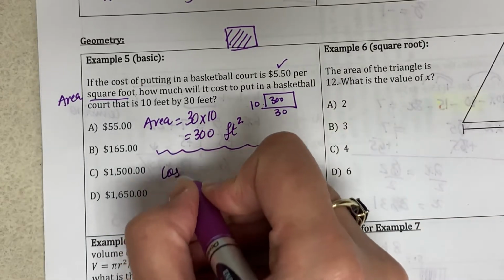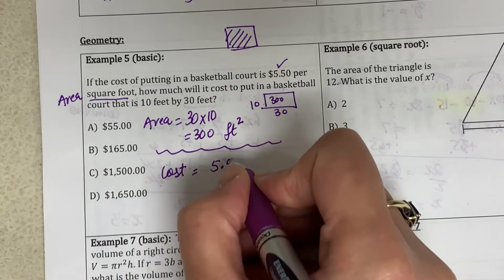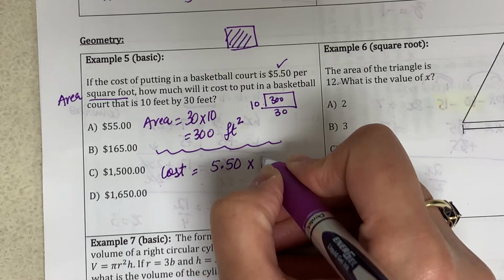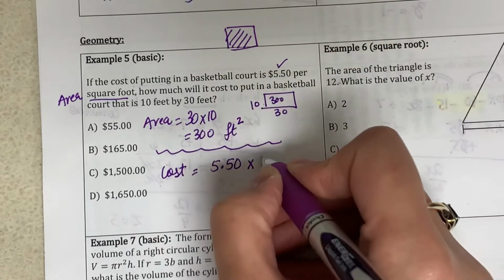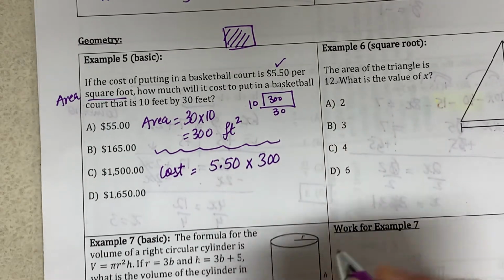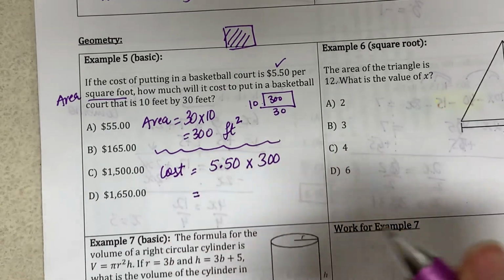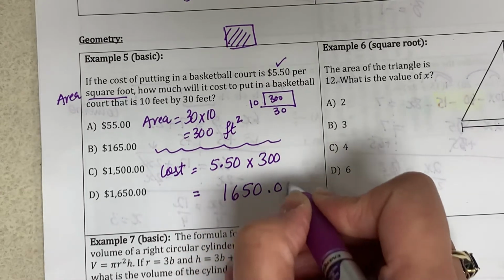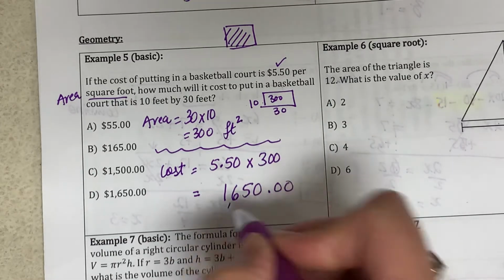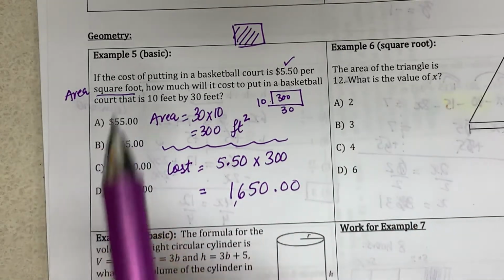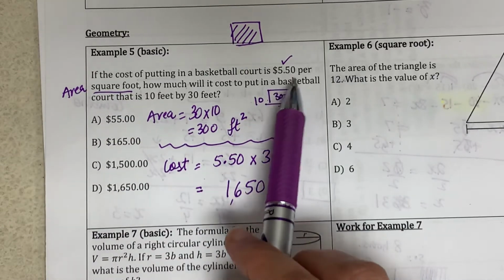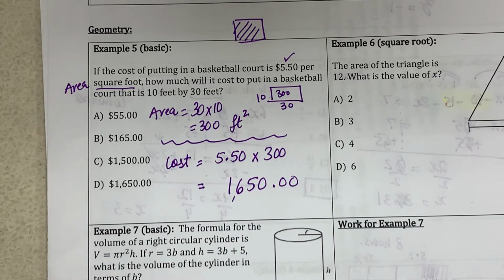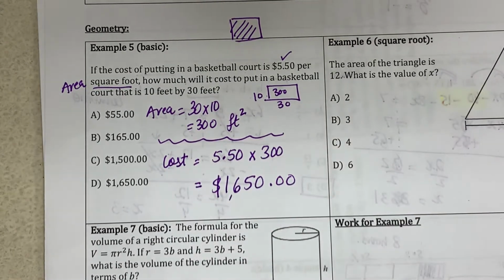And the cost would be $5.50 multiplied by, what was the area? Oh, 300 square feet. Simple multiplication. Use your calculator to multiply this number. It's going to cost you $1,650, which makes sense. If you had 1 square foot, it was $5.50. If you have 300 square feet, you simply multiply both of these, and that's $1,650.